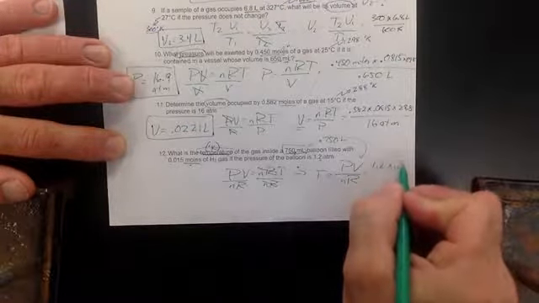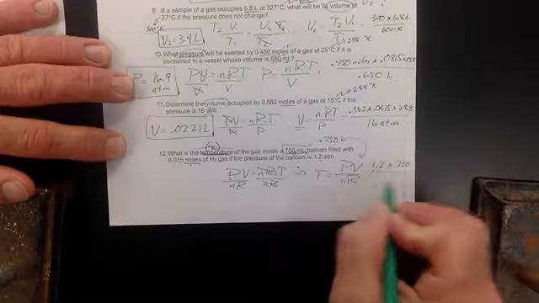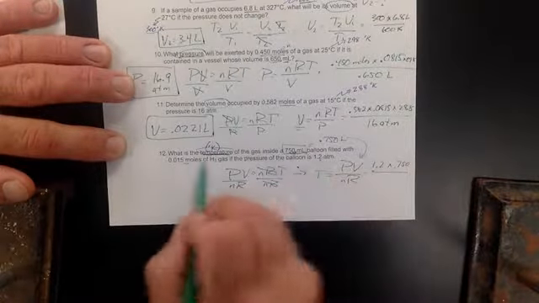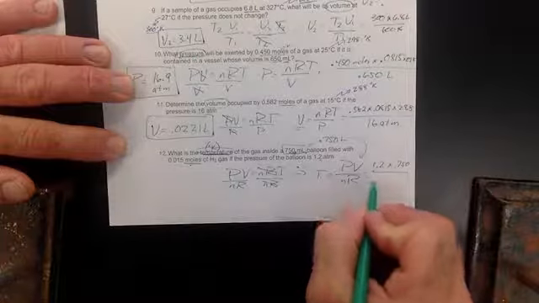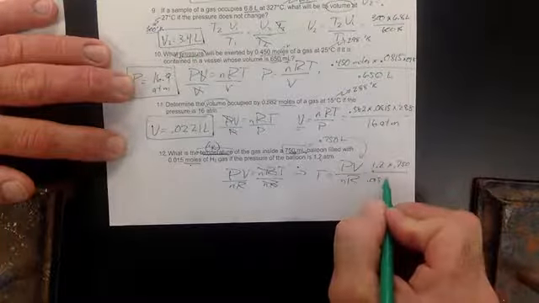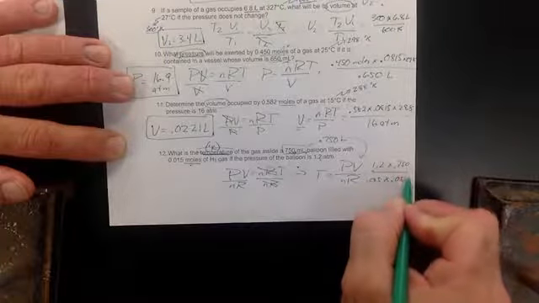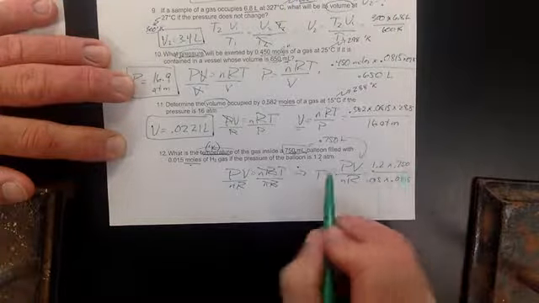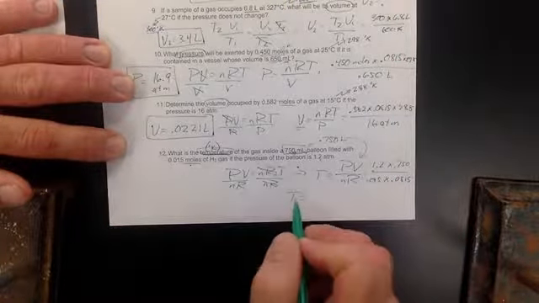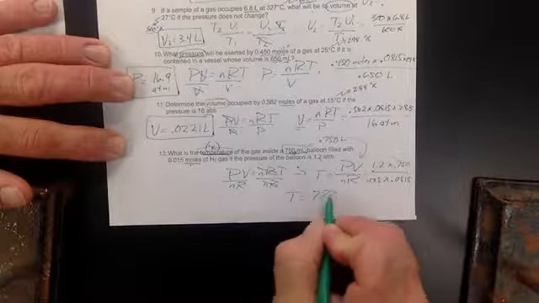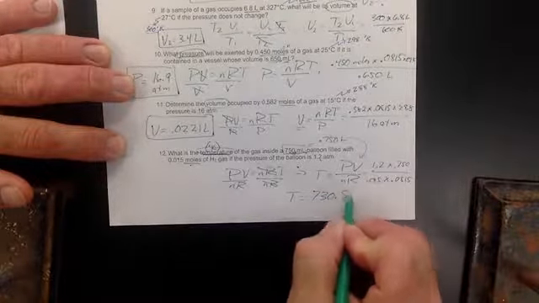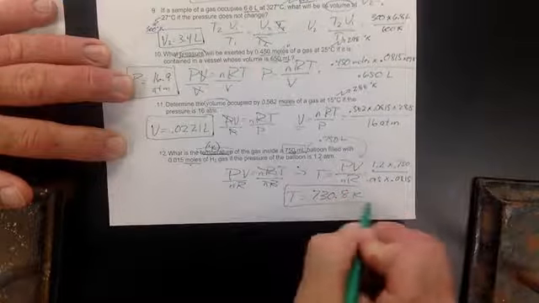Volume is 0.750 liters. n is 0.015 moles. And then R, as always, is 0.0815. I do that to solve for T. If I calculated that right, I got 730.8, and it's Kelvin because it's the temperature of a gas.